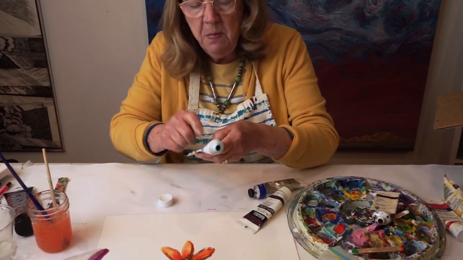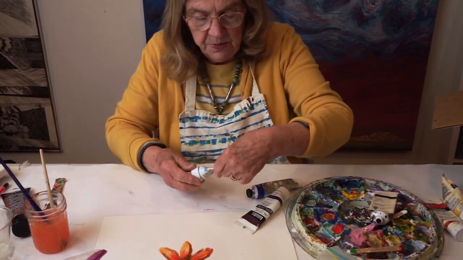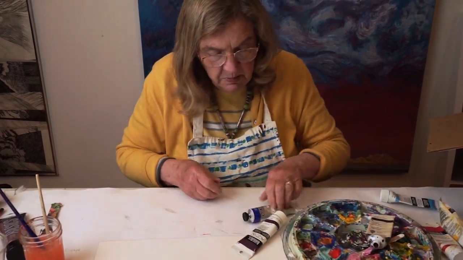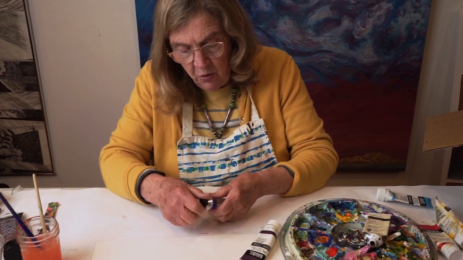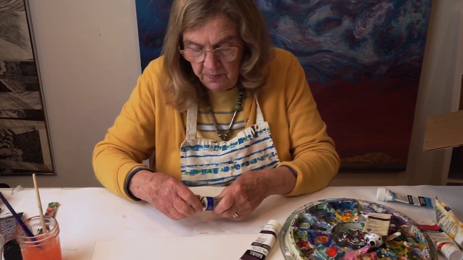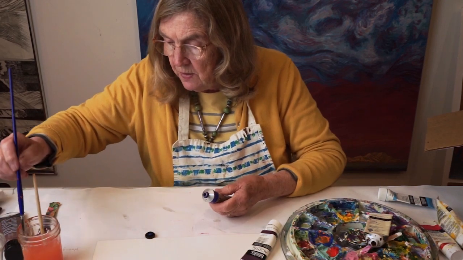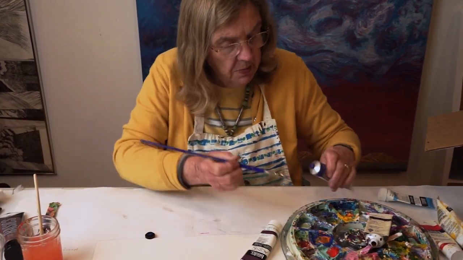Okay, now I need to remember to buy this color. This is very important, permanent light blue. I have to remind myself to buy that. All right, cobalt is feeling pretty good. You can squeeze the tube. If the tube is squishy, then you know the paint is still pretty good.